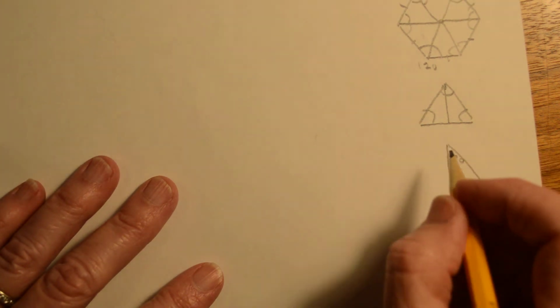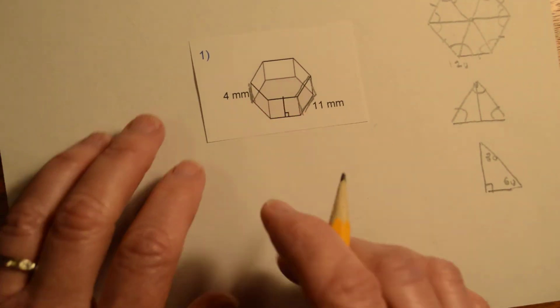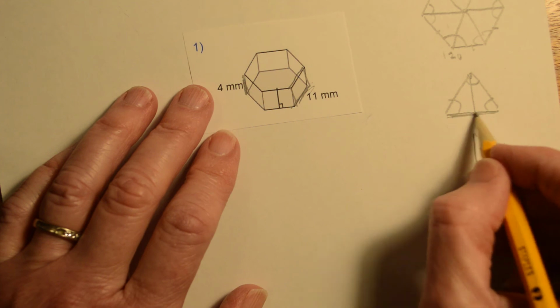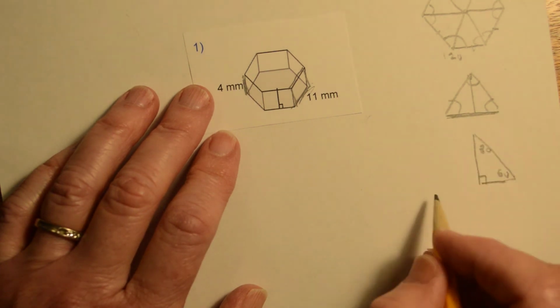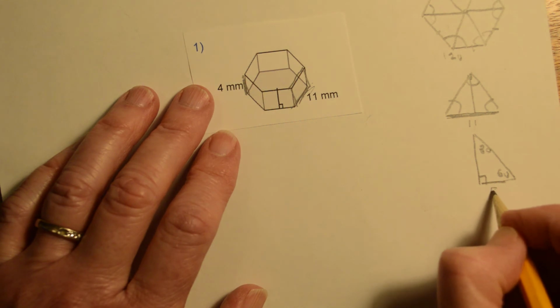So let's go back again to our picture, which says that this side right here, which is the side of the hexagon, is 11, which means if the whole thing is 11, then this is 5.5.